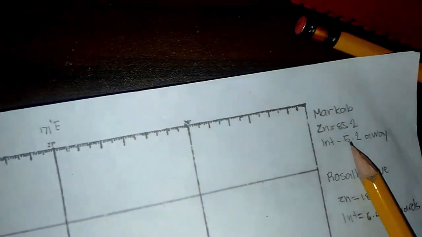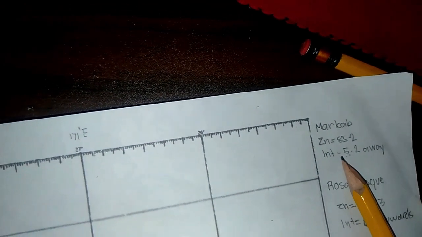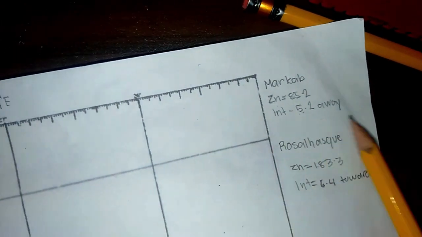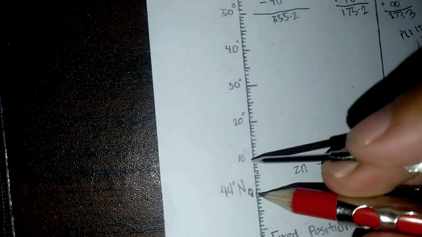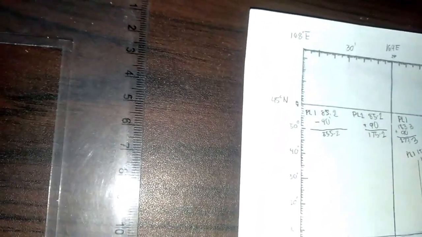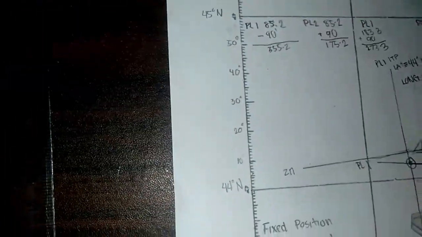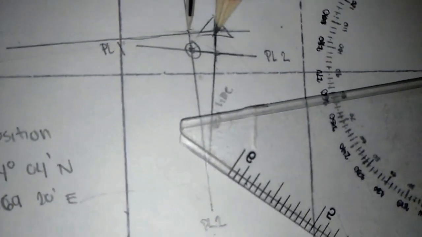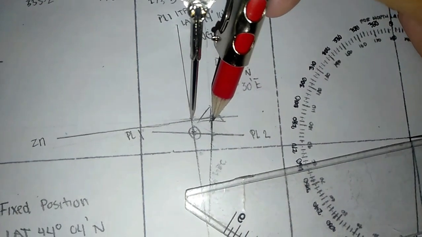So next is to calculate the intercept, which is 5.2 away from the star. So here is, measure it from our compass divider. Here is 5.2 away from the star, which means away, and this will be the intercept away from the star.